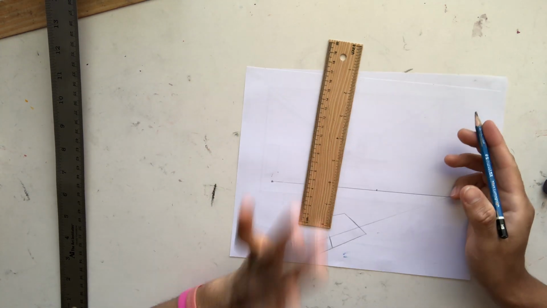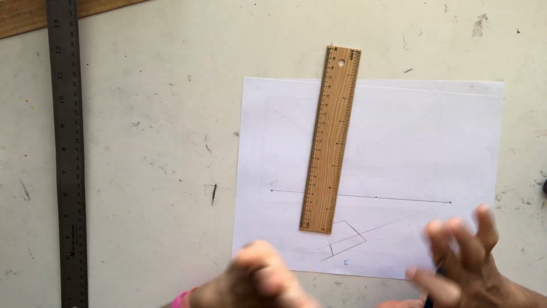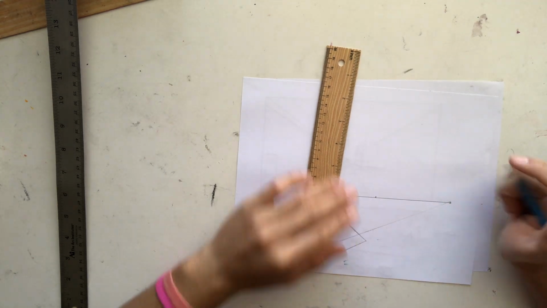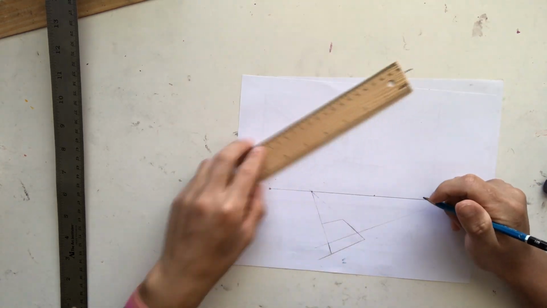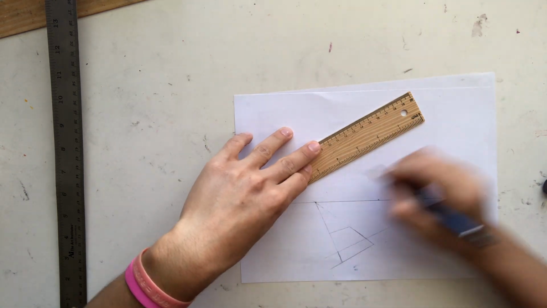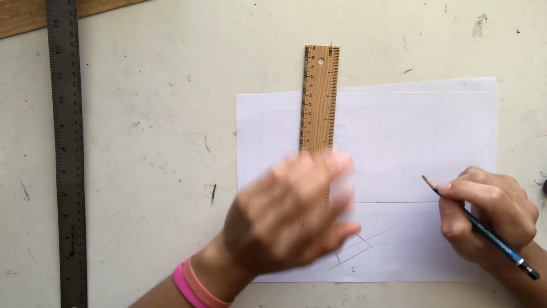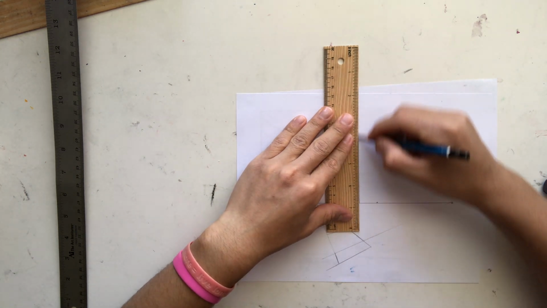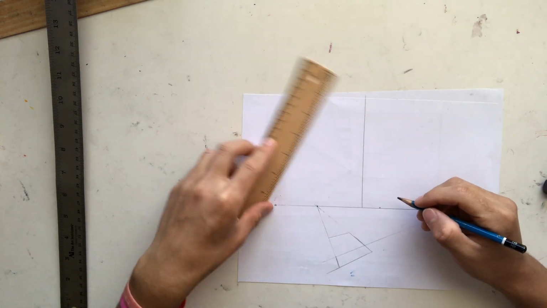I think I'm just gonna show you how to do a building instead. Using boxes for 2 point doesn't really work too much. So 2 point perspective using a building. Go ahead and create a line like that.